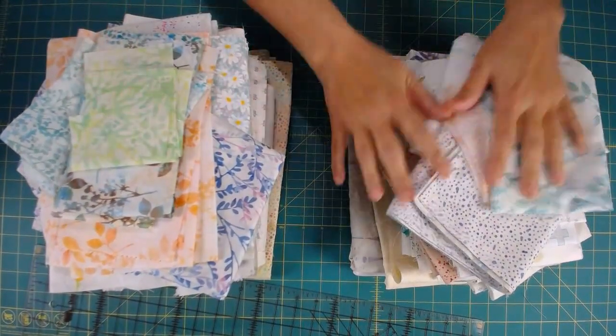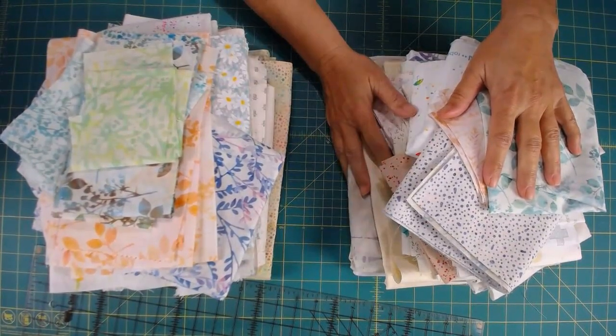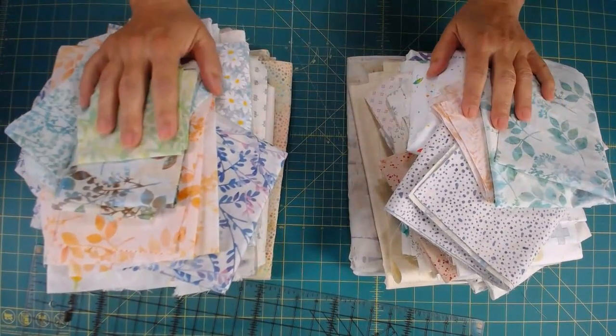So let me get some cutting done, and we'll take a look then at how we're going to put these blocks together and what options we have. So give me a few minutes and I'll get started.